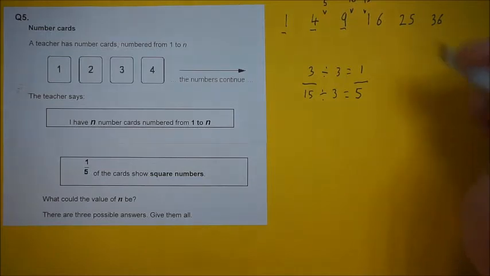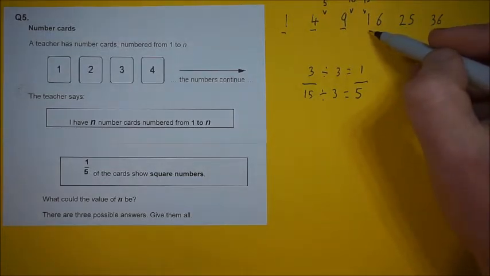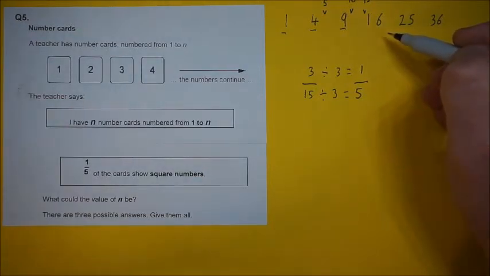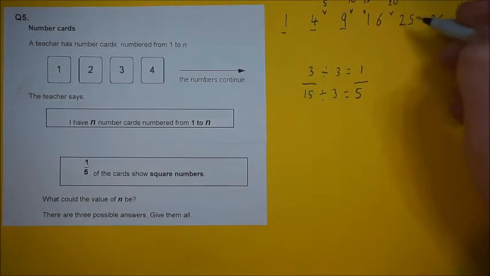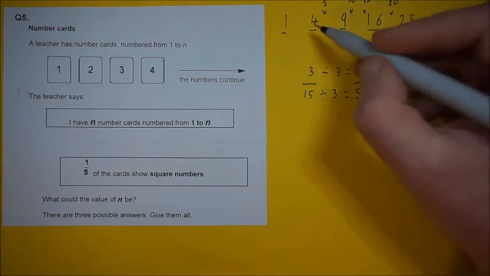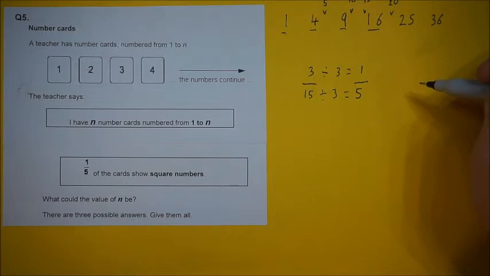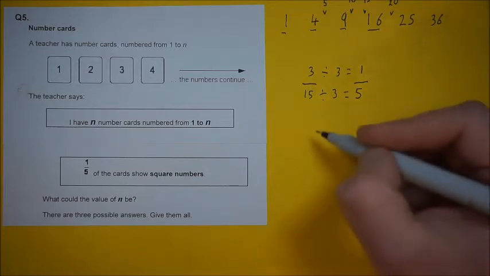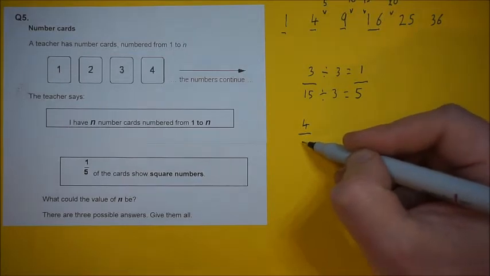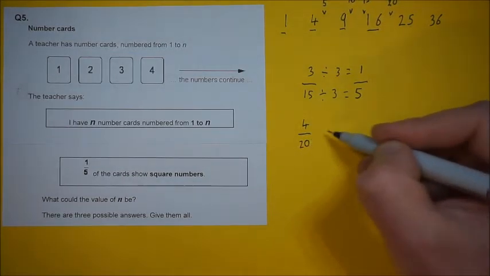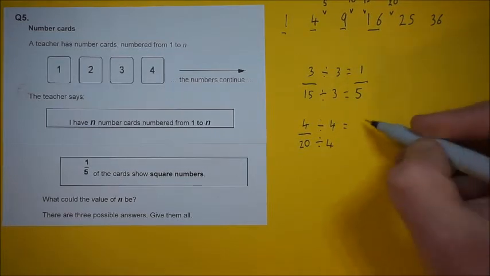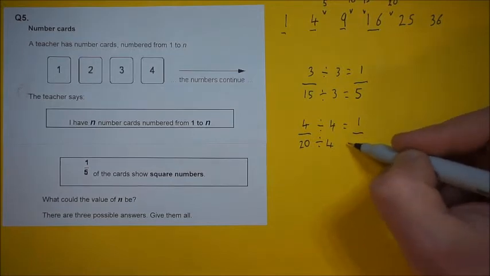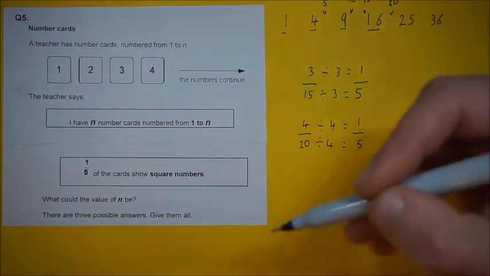Okay, so that works. Okay, so what about if I had 4 of my square numbers? I would need to have 20, because it's 4 lots of 5 to keep it at a 5th. So 20 would slot in just there. Well, that's okay, isn't it? Because I've got 4 square numbers, 20 cards overall, so that should be able to cancel out again. If I've got 4 square numbers out of 20 in total, if I divide by 4, I will have 1/5. Okay, so I've already got 2 of my answers, so let's carry on.